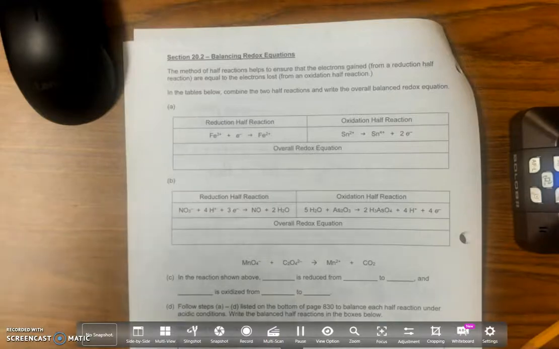All right. What we're going to look at next is balancing redox equations. So remember the three types of reactions that we've studied in this class. We have precipitate reactions, where you get the exchange of partners. We just got finished doing a lot with acid-base reactions, and now we're going to look at balancing redox reactions.